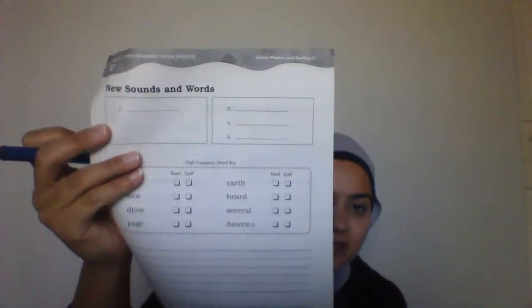Very good. All right. So now the new sounds we're going to write when we hear aw, we've learned two sounds for aw. We've learned A-U and A-W. So on number 1 where it says new sounds in words, I want you to write down the sound we just learned, which is aw. So whenever I say aw, you're going to write A-U final A-W. Very good. It's going to look like this. A-U final A-W.